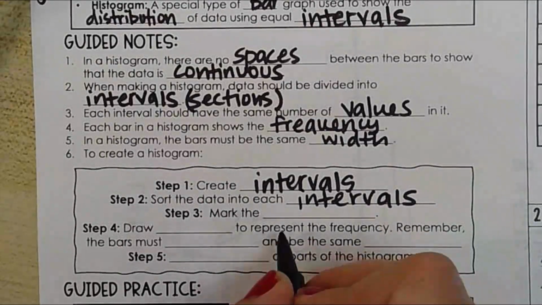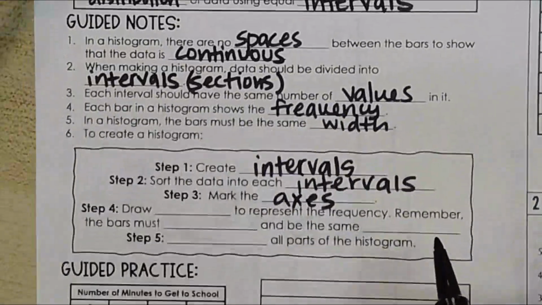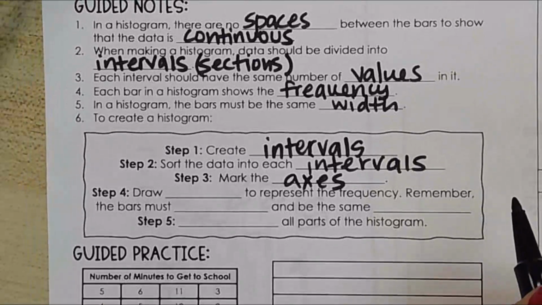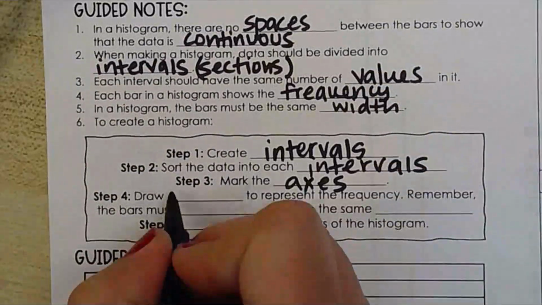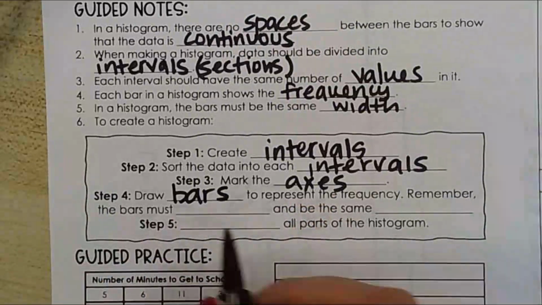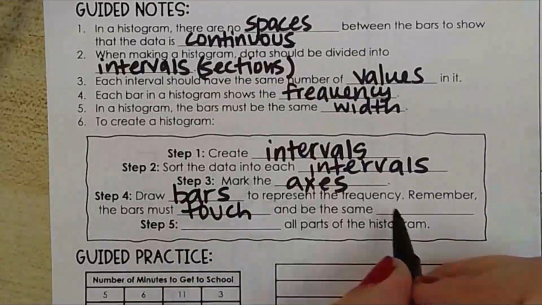And mark the axes. Now, this is the correct spelling for axes because it's more than 1. Usually we spell axis, A-X-I-S, when we're doing X and Y because we're separating those out into one X and then one Y. But I'm talking about 2 things here, so it's plural, so it's A-X-E-S. Get it? Got it? So now draw bars is what would be next. And we will make sure the bars touch and have the same width.